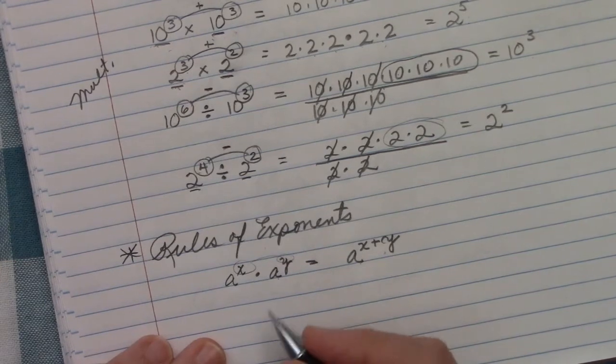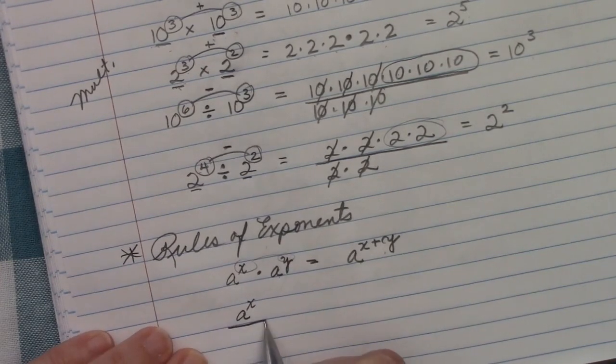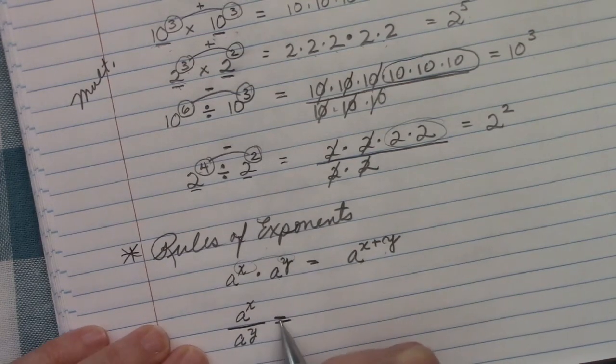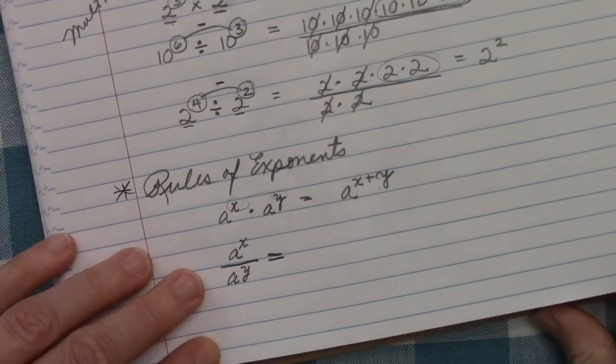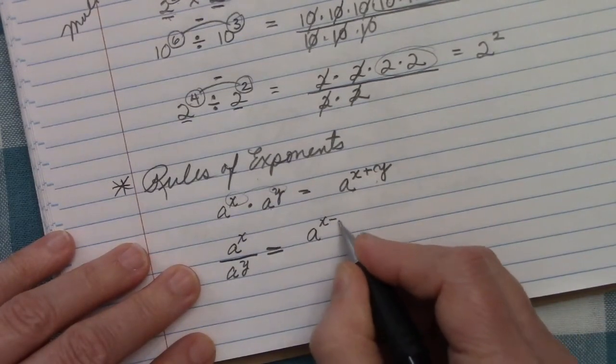This also works if we have a to the x and we're dividing by a to the y. Our result will be a to the x minus y.